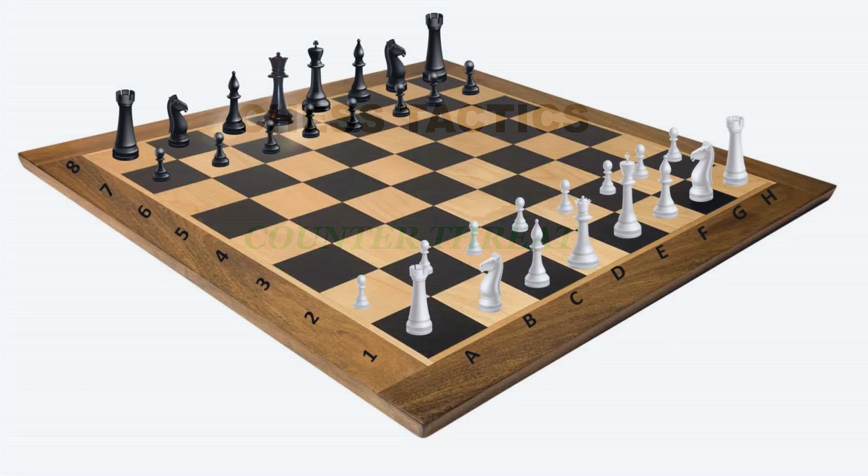In today's video, we will educate you on some chess tactics that will improve your chess game. We will start with counter threat. A counter threat is a move that seemingly ignores your opponent's threat, since you believe you can make an even stronger threat. It is a powerful tactic that can be used to turn the tables on your opponent and gain the upper hand.